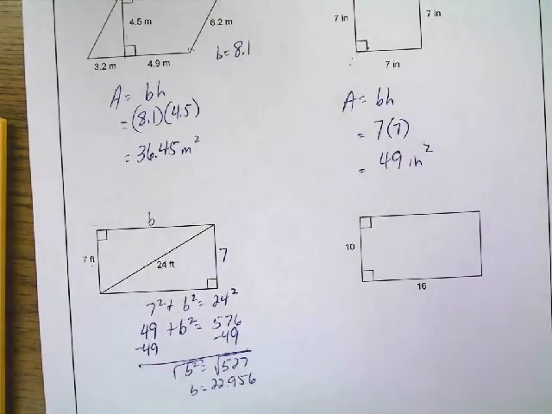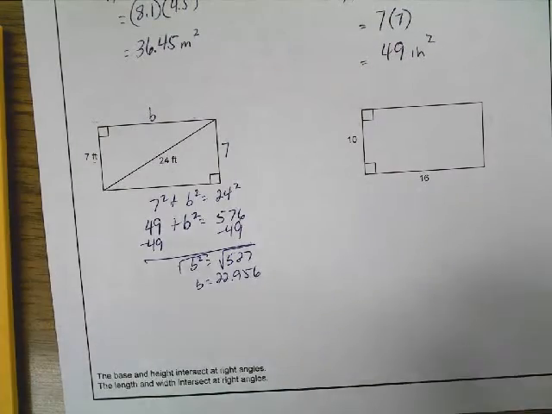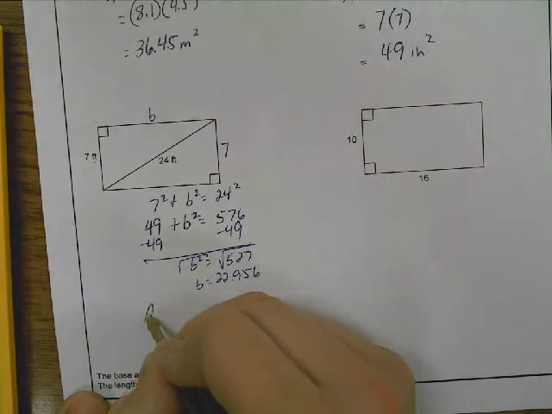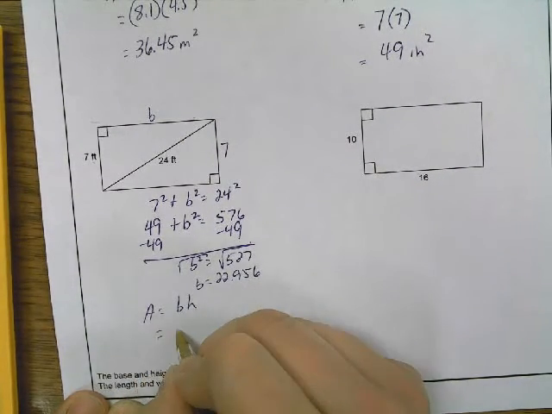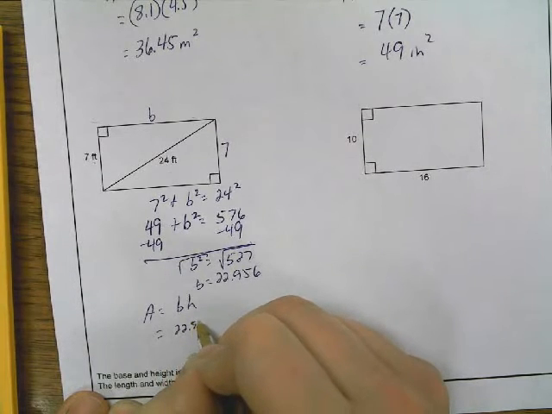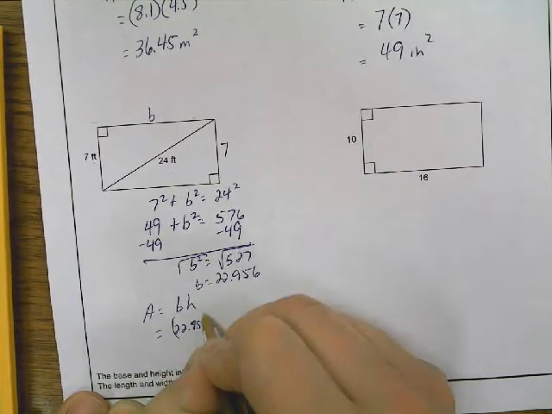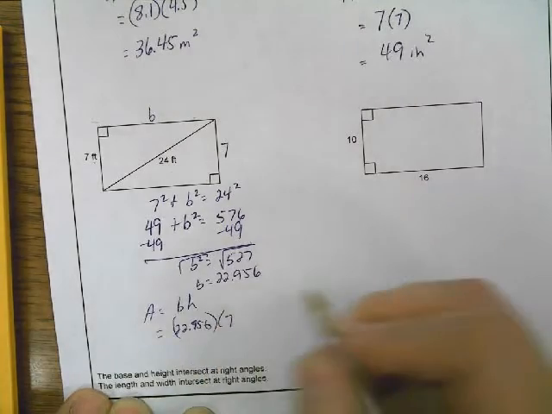22.956. And I'm okay with you stopping at 2 or 3 decimal places just to show me what you got. But when you plug this in, you need to use the decimal on your calculator, and I'll show you what I mean. The area formula is going to be base times height. And that's going to be 22.956 times a height of 7.